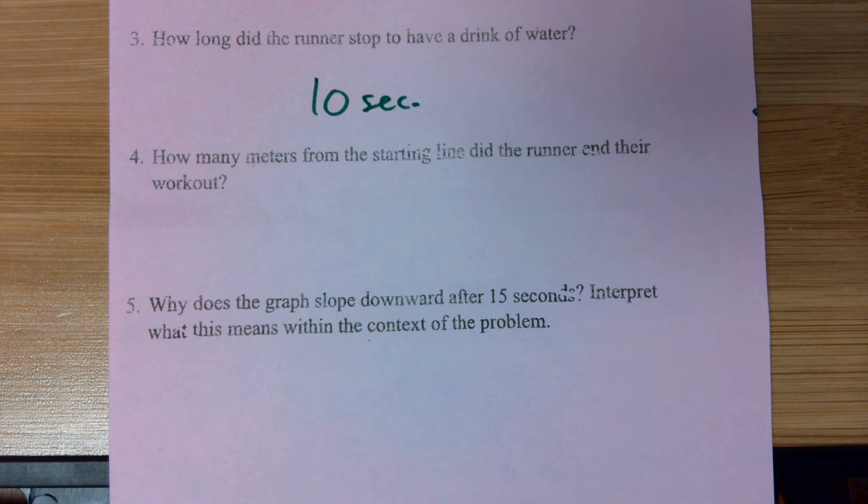What do you guys think? How many meters from the starting line did they end their workout? Any ideas? I have 15. 15? Give me 1 second. Let me write this. Hold on.